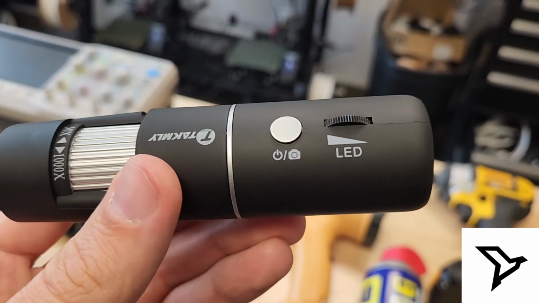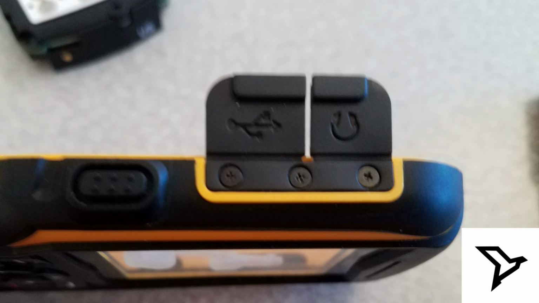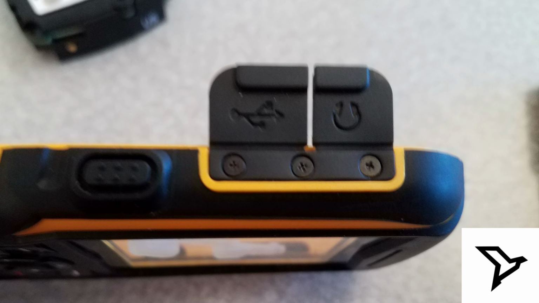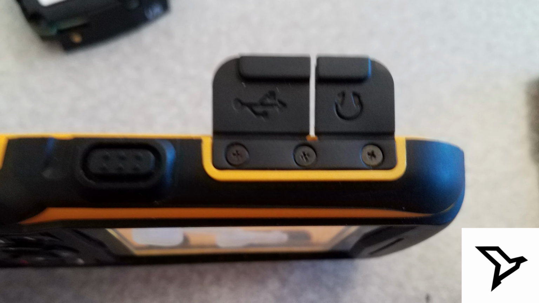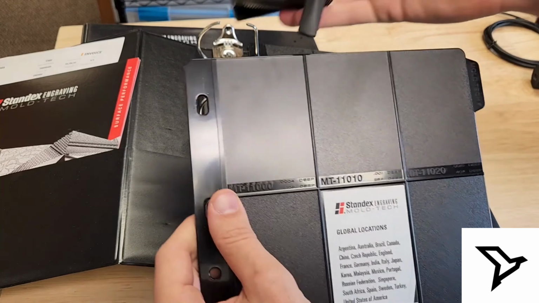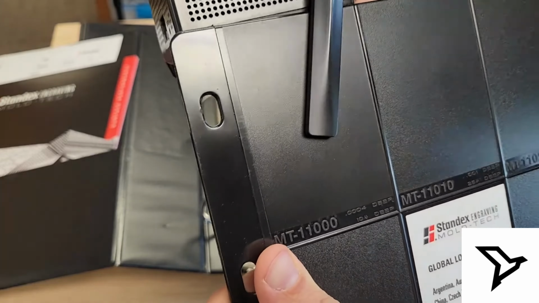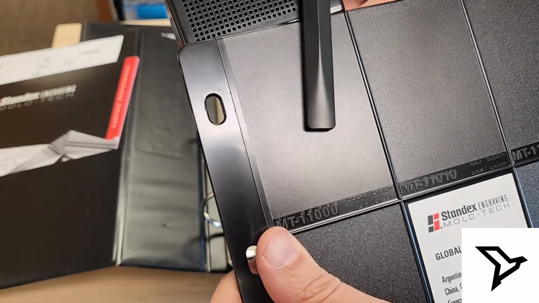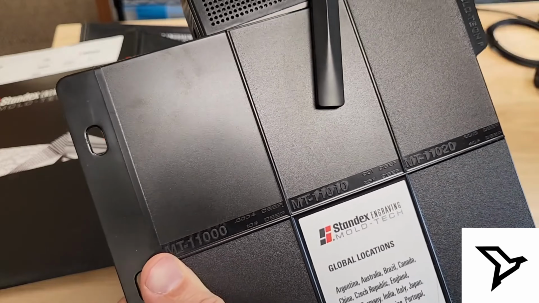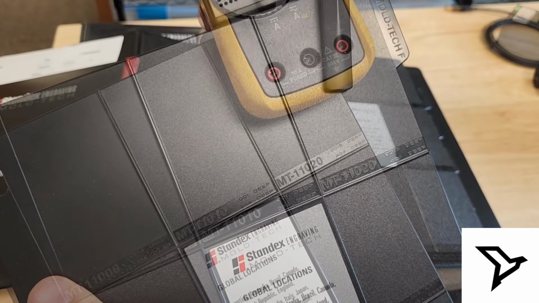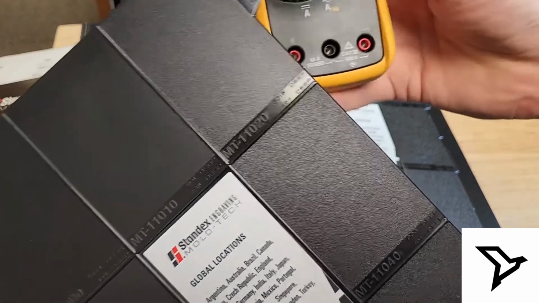Sometimes it's a high gloss lettering that's applied. Sometimes it's for identifier. But how do we call these out and how do we identify them? Well, one common method is the Mold Tech Standard. So here's a Mold Tech Standard book from Stantec Engraving. And here I'm comparing a plastic part to some of these standards.